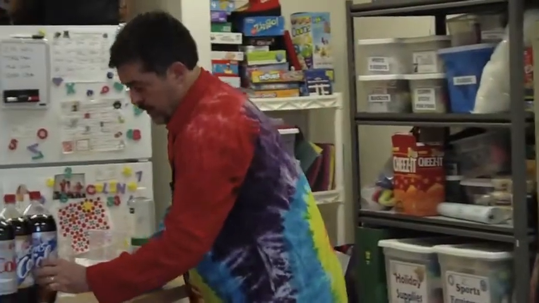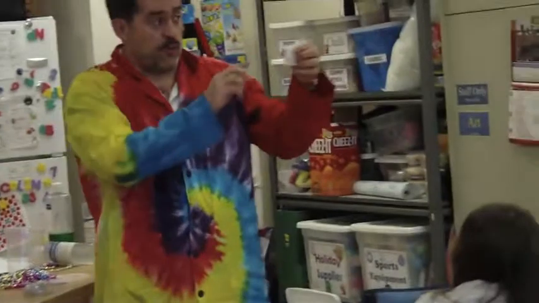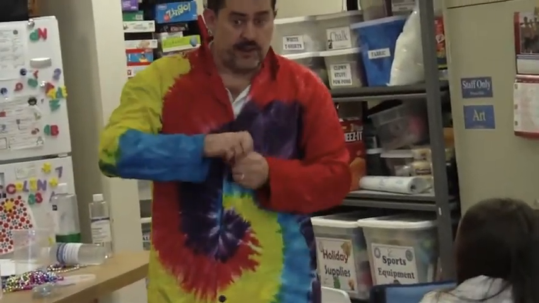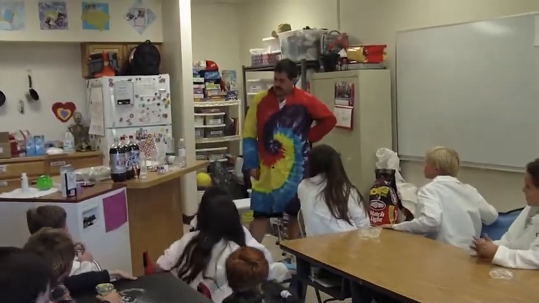What do you think would happen with this kind of a setup? I've got a film canister and some water in it, and I'm going to put some Alka-Seltzer in it and cap it. What do you think might happen? Cap it off. Just turn it upside down. Wait.